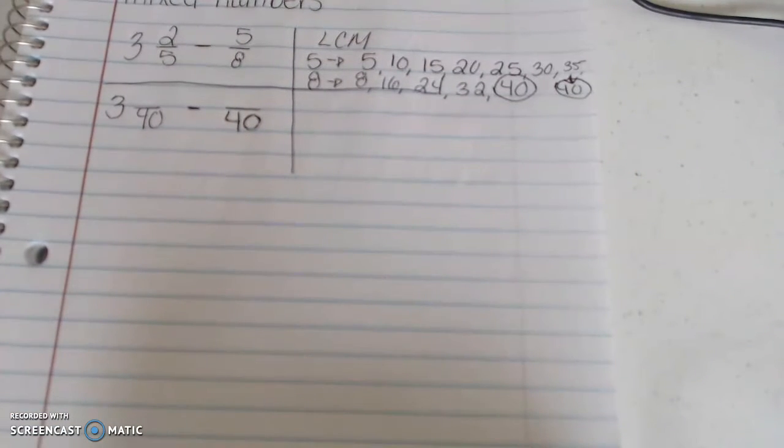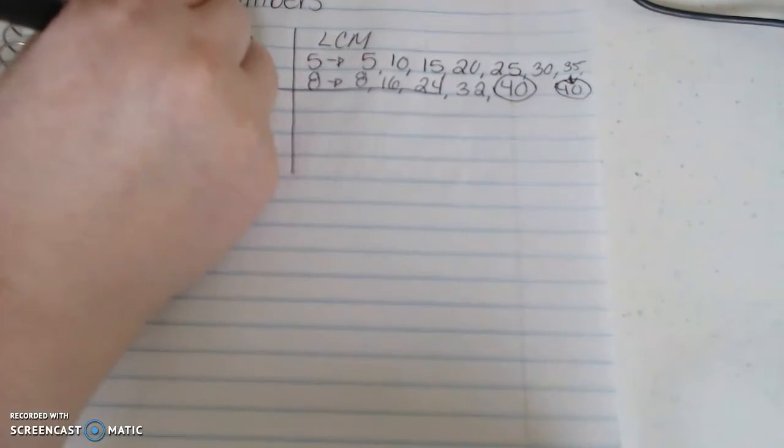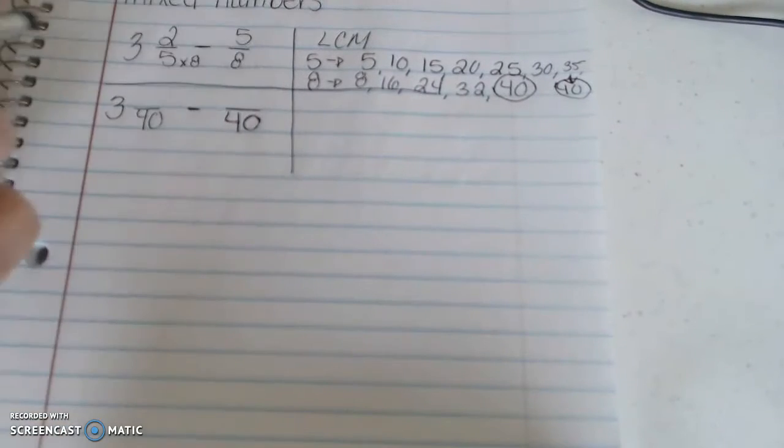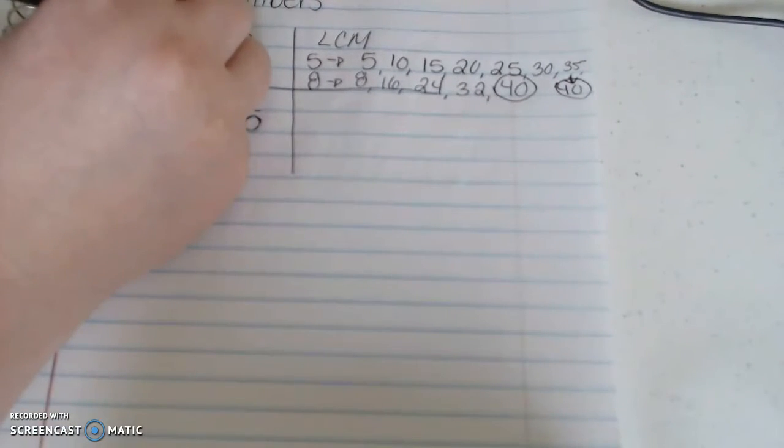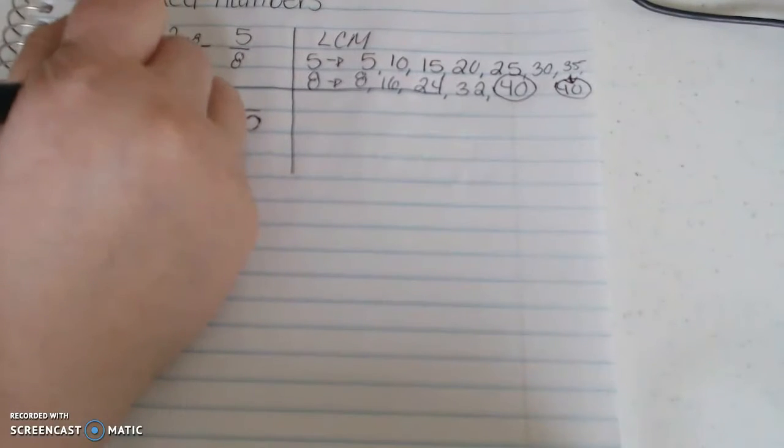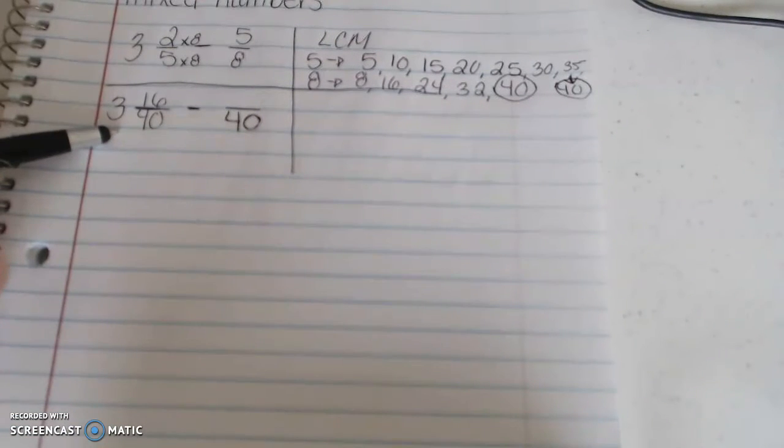So now to find the equivalent fraction, I need to ask myself, what can I multiply by 5 to get 40? Well, that's going to be 8. Whatever I do to my denominator, I need to do to my numerator. So I'm going to say 2 times 8 as well. And 2 times 8 is 16. So this new fraction is 3 and 16/40.